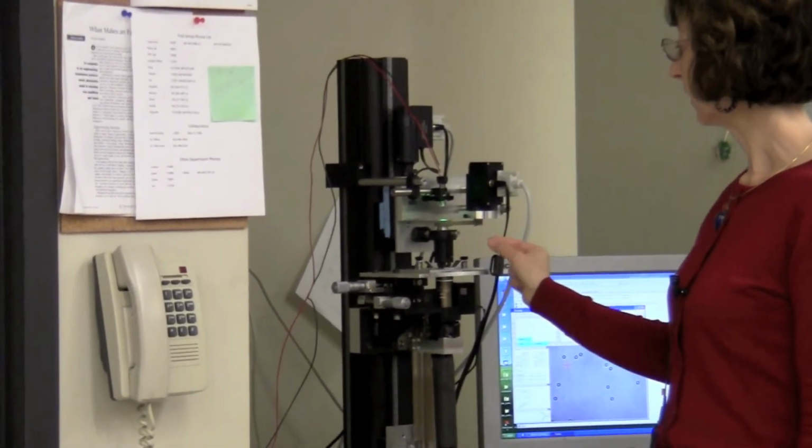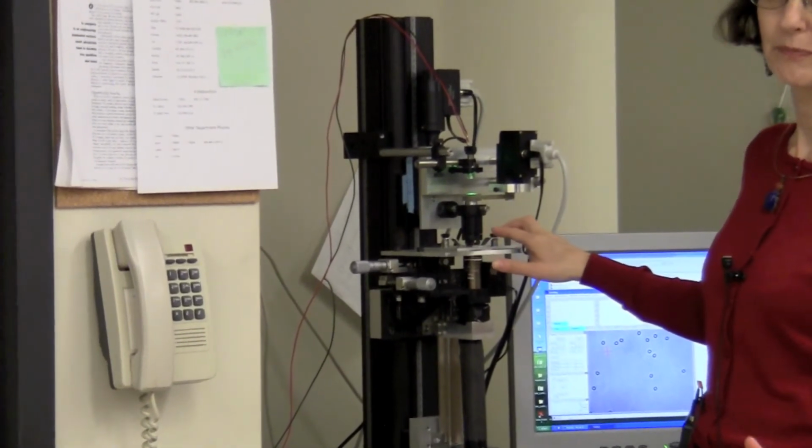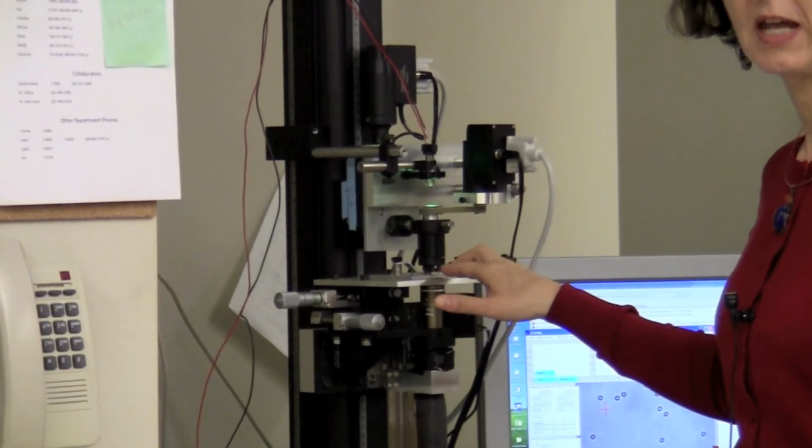This is a different application of magnetism to the study of biomolecular function. Here we have a microscope equipped with magnetic tweezers. Magnetic tweezers are these two little magnets that you may have difficulty seeing that are placed right above the stage.